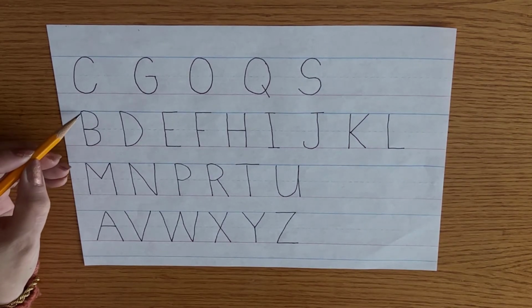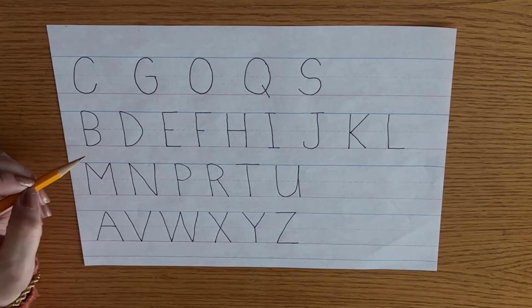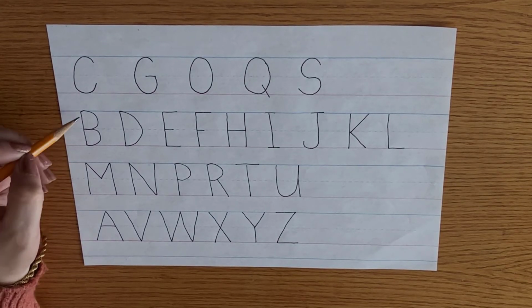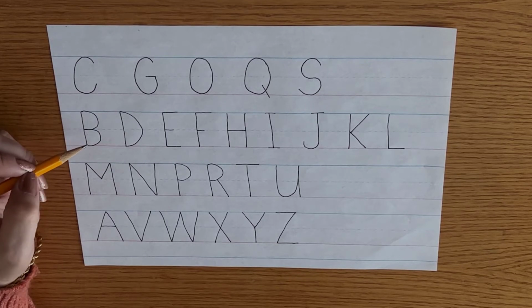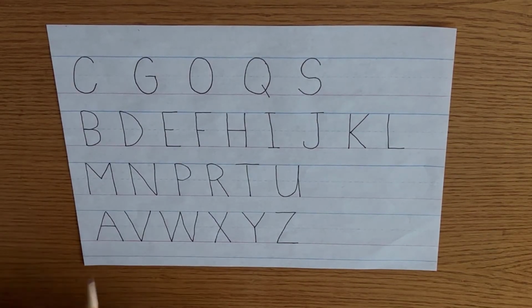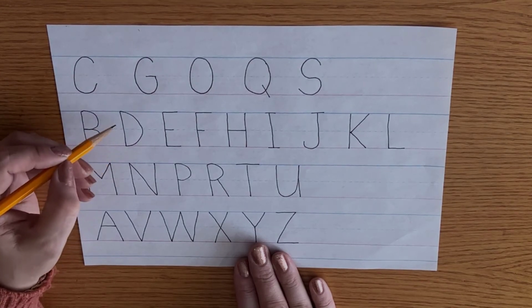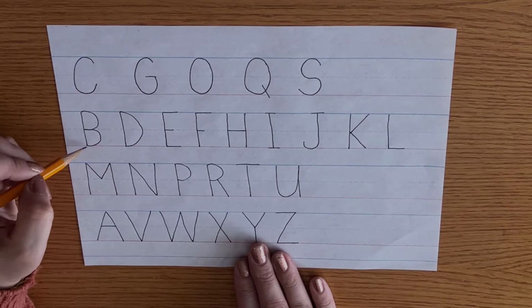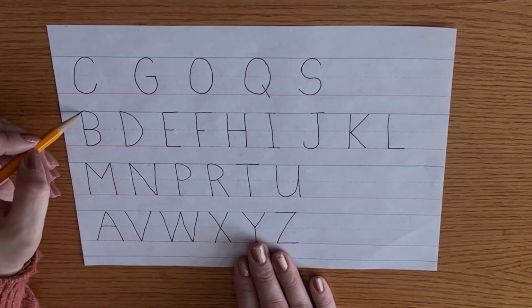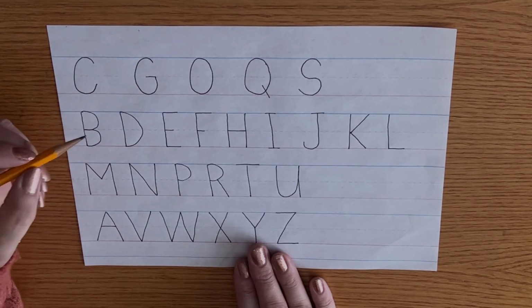Now, these ones all start with lines. So you go down, and then I say, pick your pencil up and go back to the top. I cannot tell you how many times I have said, pick your pencil up, because the B, these capital letters, all of these are not ones that you go down and come back up with. Capital letters, you start at the top, you go back down, you pick your pencil up, you go back up to the top, and you make 2 bubbles, or however you want to say it with your kid.